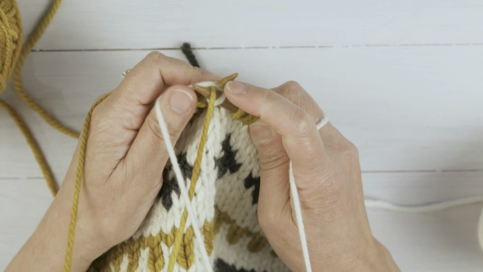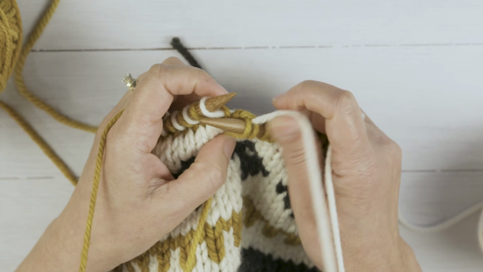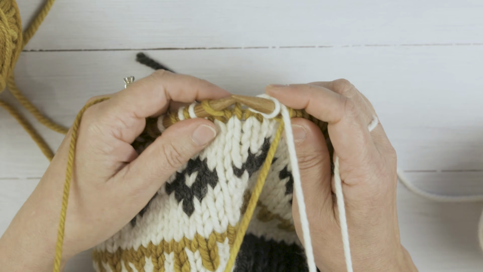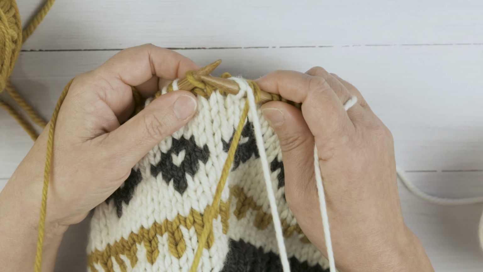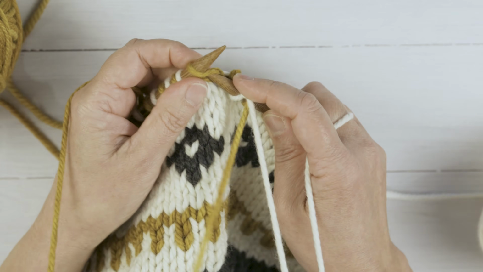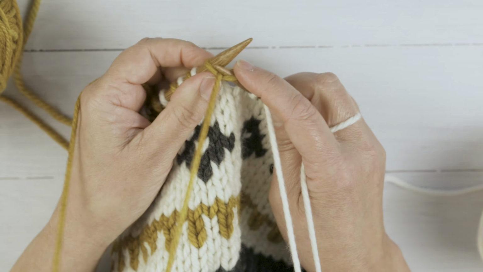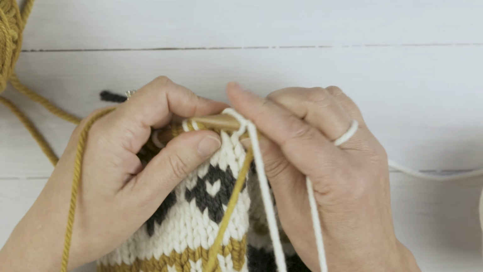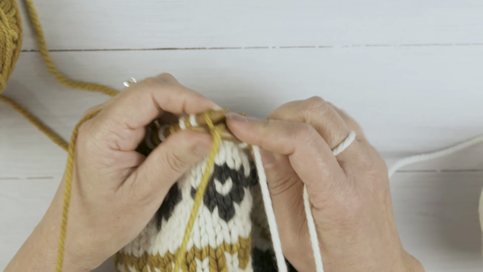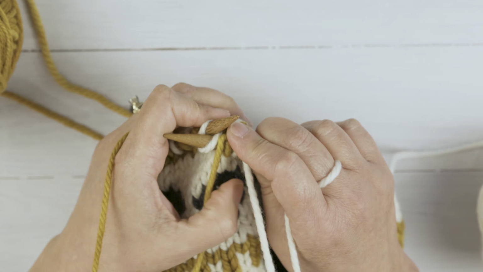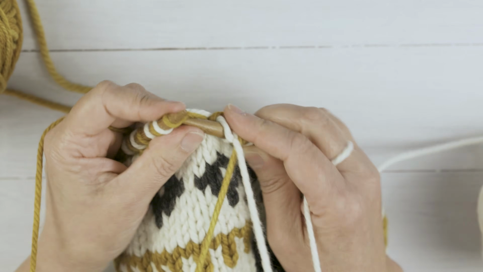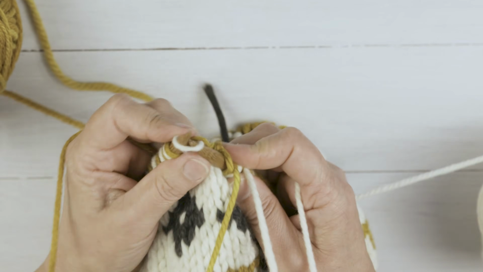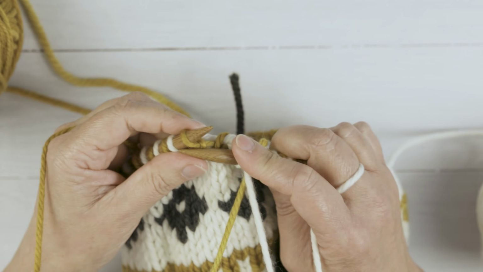So again, knit with the white. Well, the first one is where I did my short row, wrap and turn, and one gold. I didn't change the colors on my shoulders, okay? The white is on my right, the gold is on my left. I'll do a couple more and we'll turn inside out and see what happens.